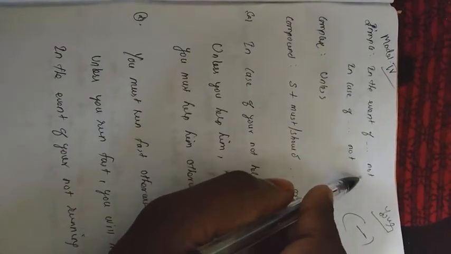See, in the positive type we had "in the event of you are", but here it is "in the event of" with not. In the event of subject plus not, otherwise in case of plus not, right? In the complex sentence, in the positive type we had "if", but here it is "unless". And the compound sentence here is very easy.